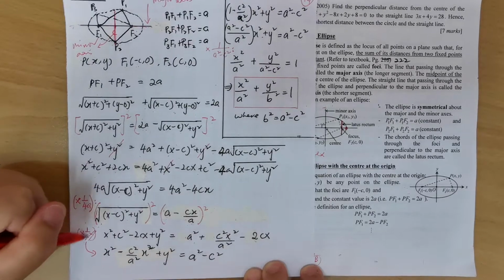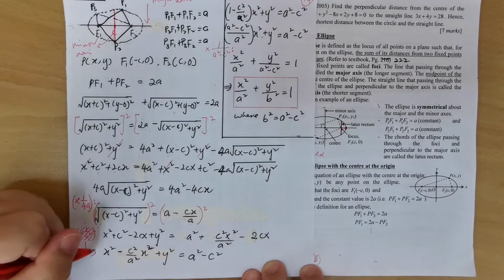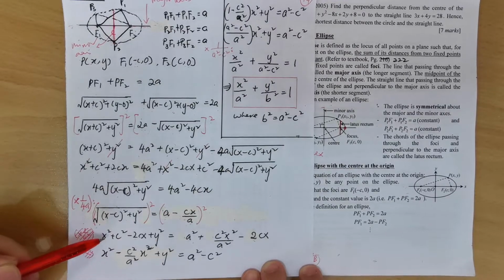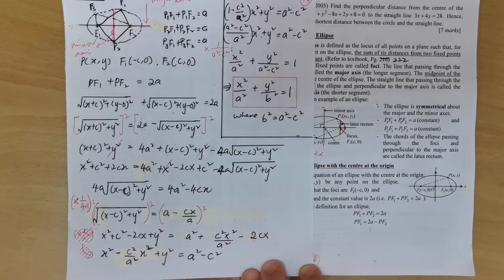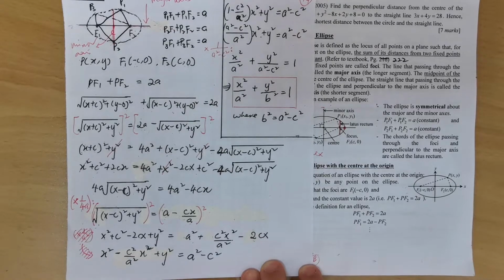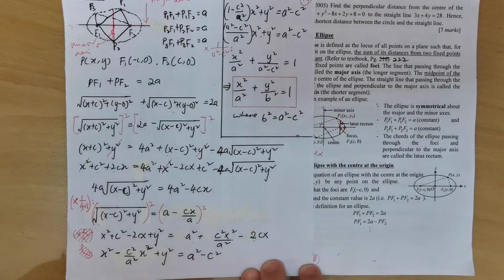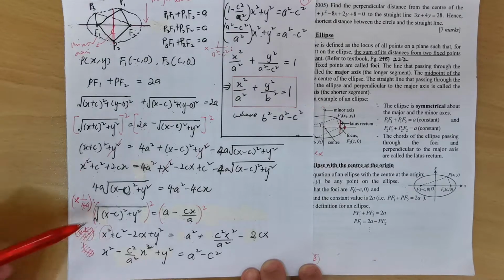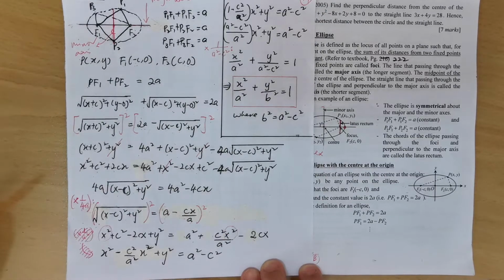Not yet. So until after expanding, until this step. I rearrange first, right? I rearrange first. So I see x square here, I see x square here.